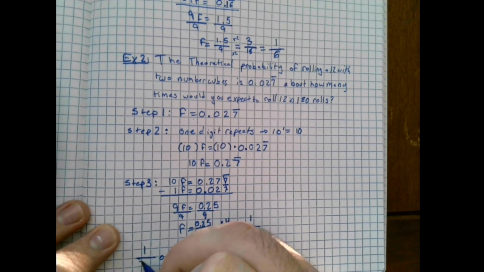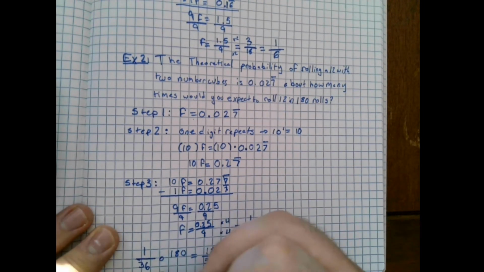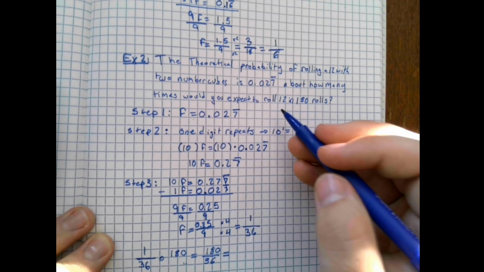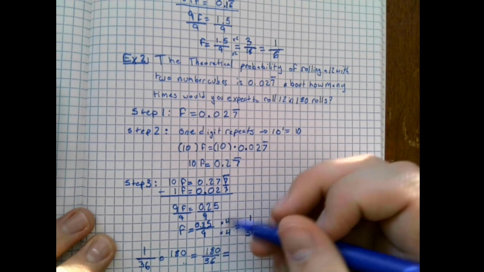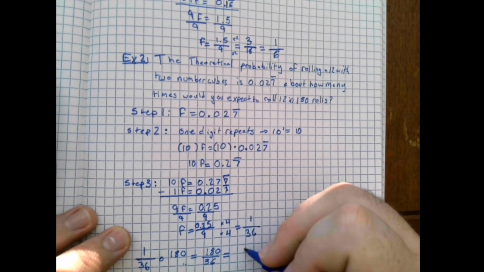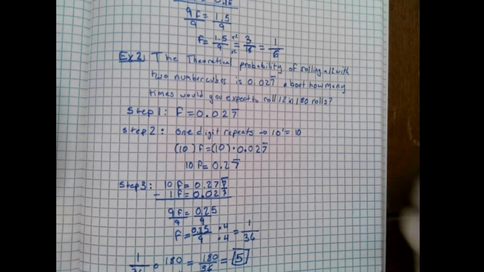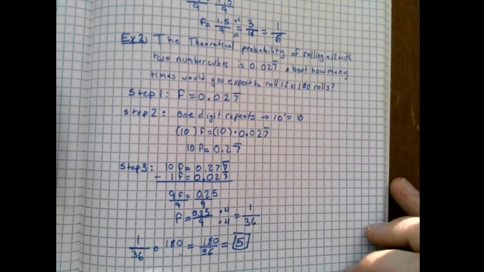We then can find that we would need to find 1/36 of 180 to find the number of times we would expect to roll a 12. 1/36 of 180 is 180 over 36, or 5. And that was our final example.